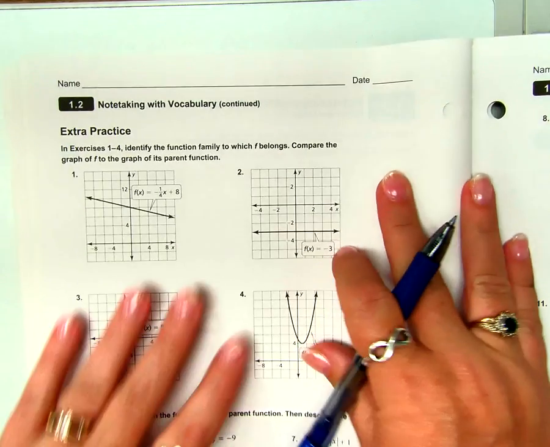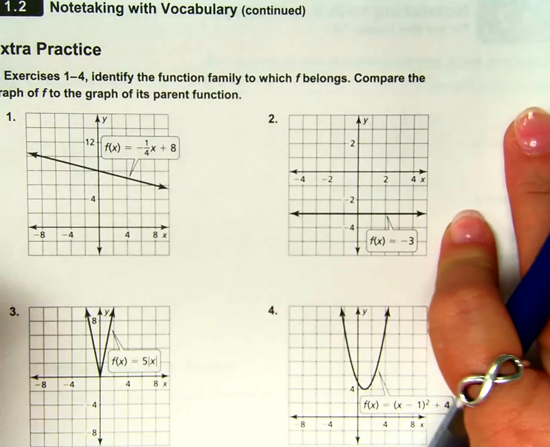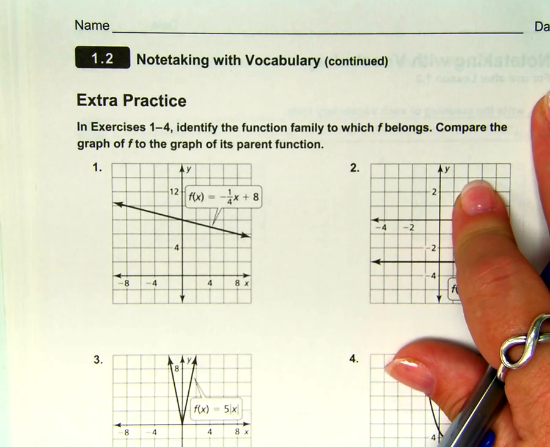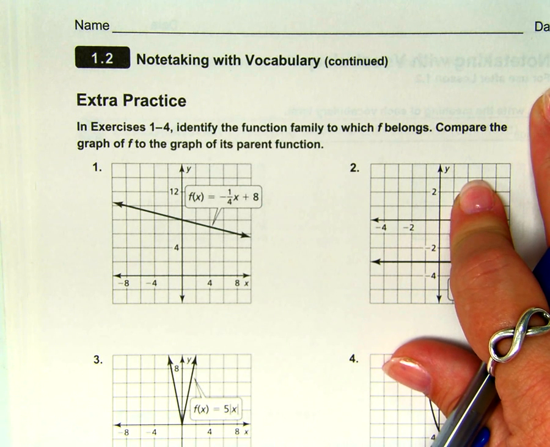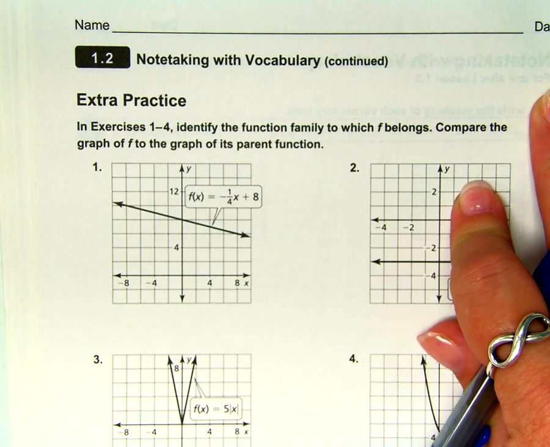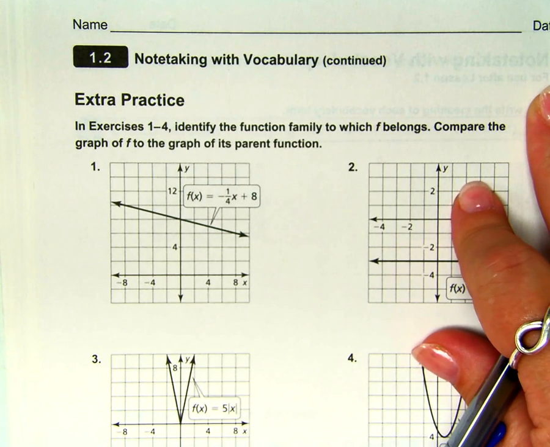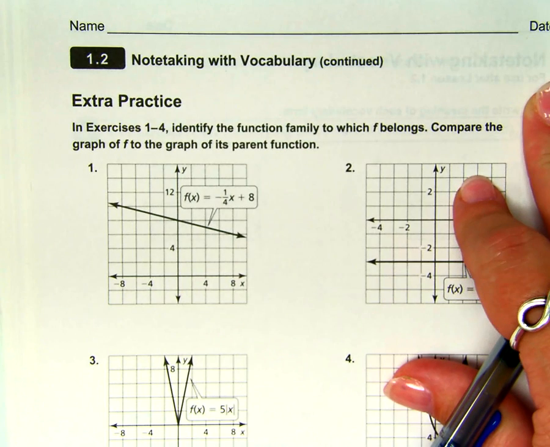So here's number 1. Let me see how adept I can be at using this. Here's number 1 right here. Just sketch it. Just sketch it. If you have your workbook, we're doing the work in the workbook. If you do not have your workbook, sketch this graph on your notebook paper.